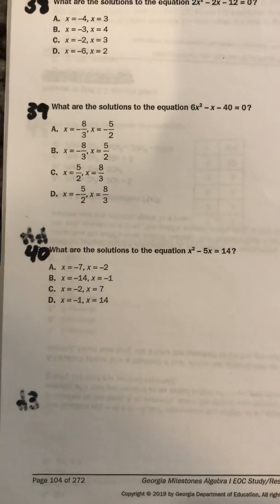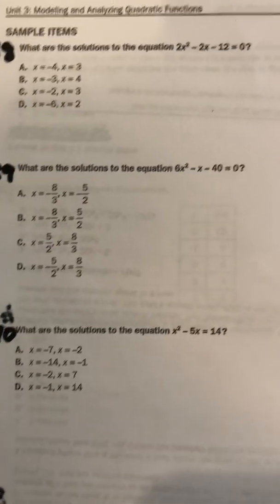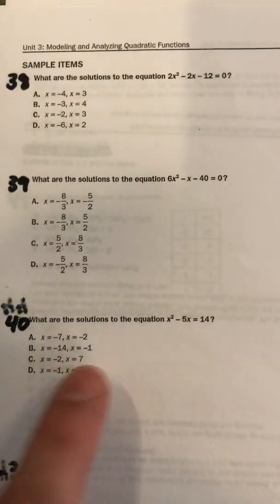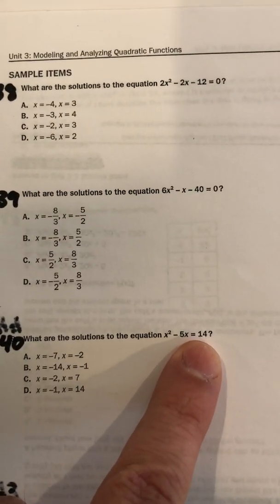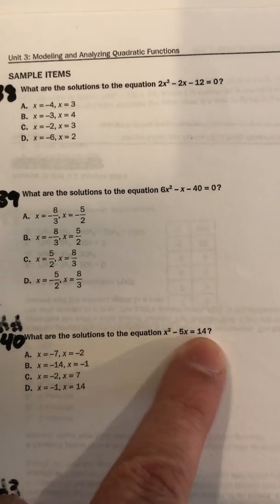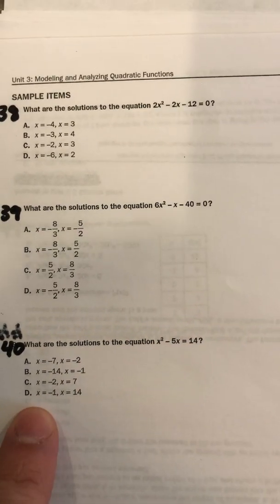Number 40, what are the solutions to the equation? Same exact thing. Now be careful though. That's equaling 14. You have to subtract 14 from both sides first and have the 0 on the right-hand side in order to factor this.